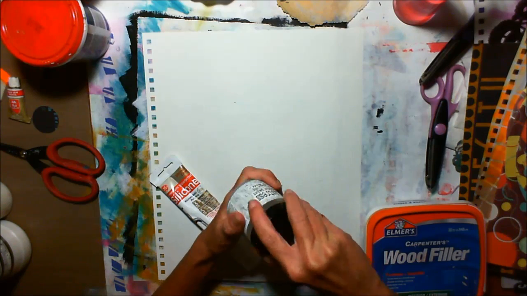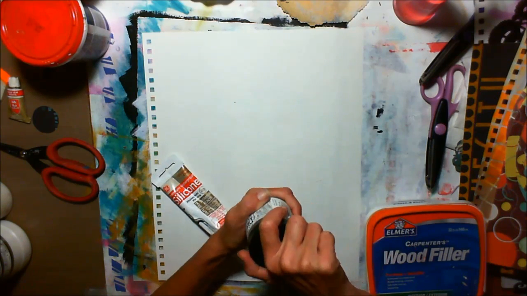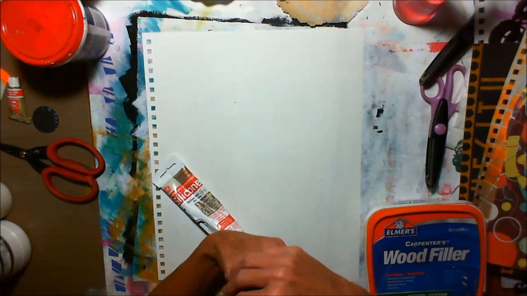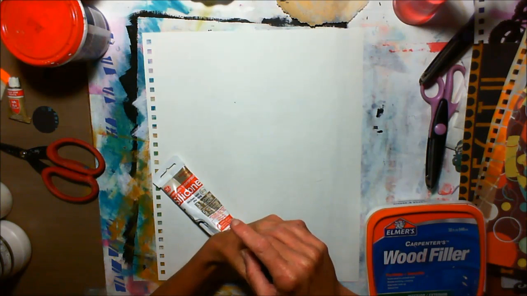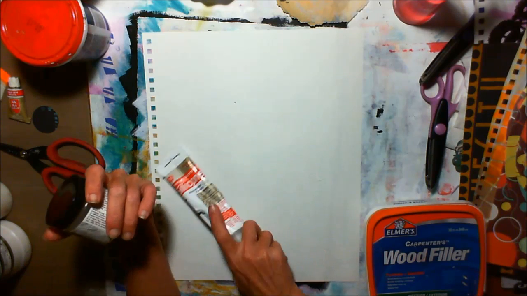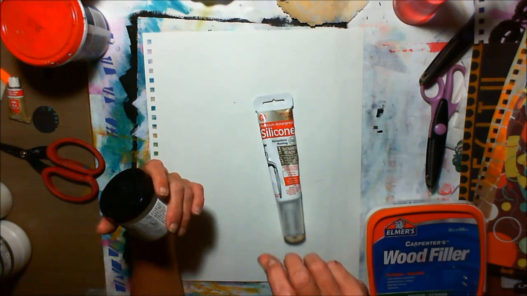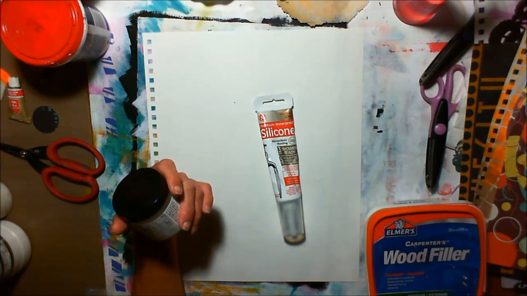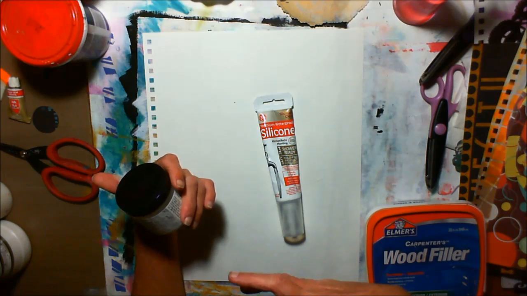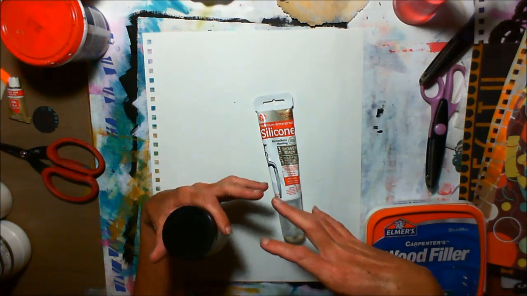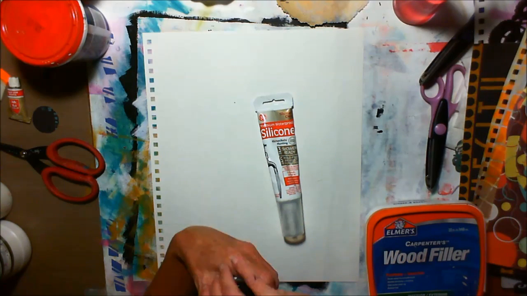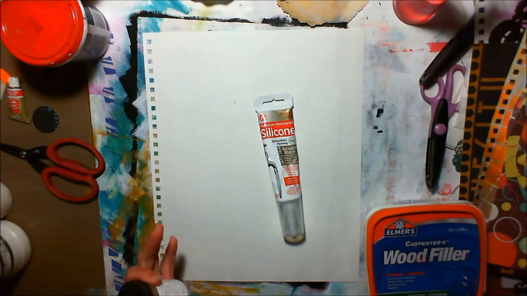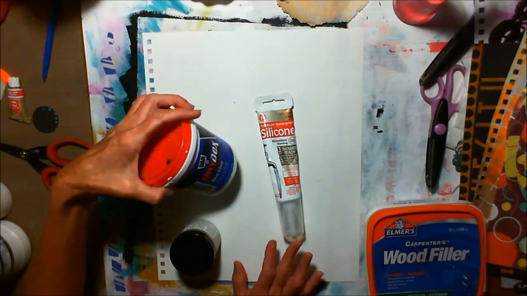Trying to think if there's anything else. And then of course there's also gel medium. The only reason that I don't typically use gels when I want texture is because they tend to be just ever so slightly spongy, kind of like the caulk. I mean, they dry hard, but if you compare them to the hardness of, say, plaster, it's completely different. So I usually tend to just use the spackle.